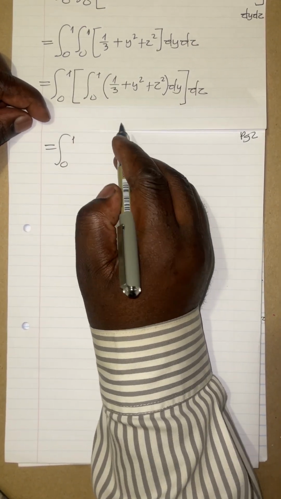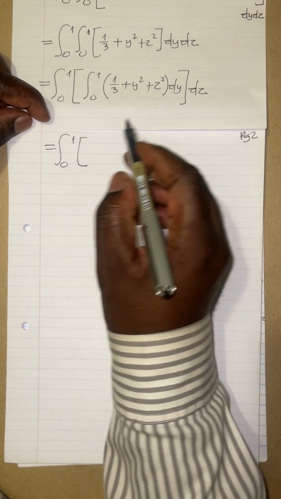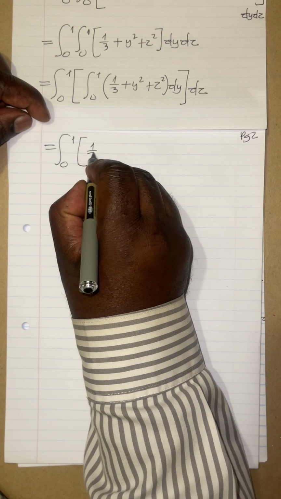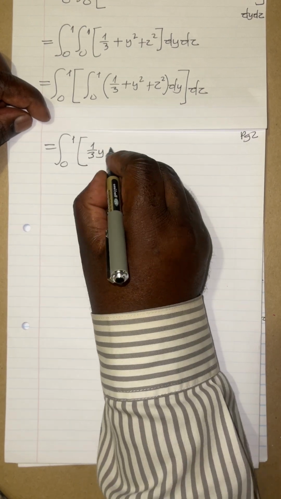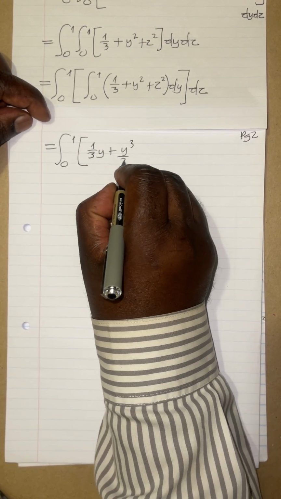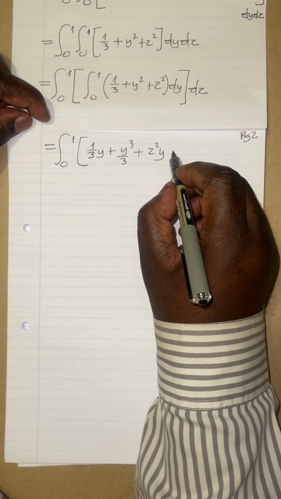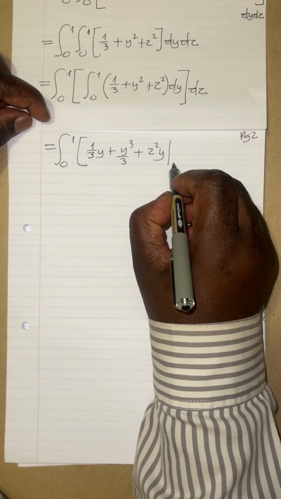Inside there, let me use that bracket there. Remember, we're integrating with respect to y. That's a constant, so that's just 1 over 3 y, and this will be plus y cubed over 3, and then plus z squared y. Remember that, limits of integration were from 0 up to 1.